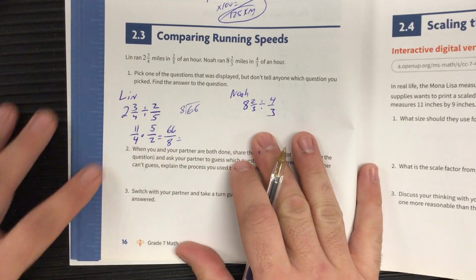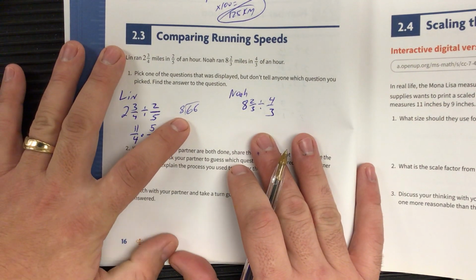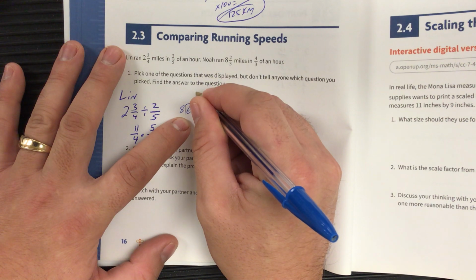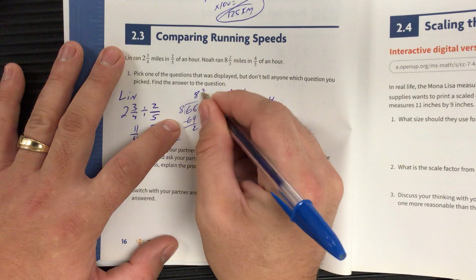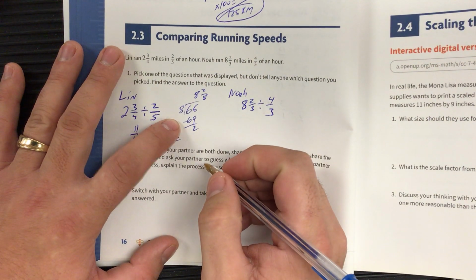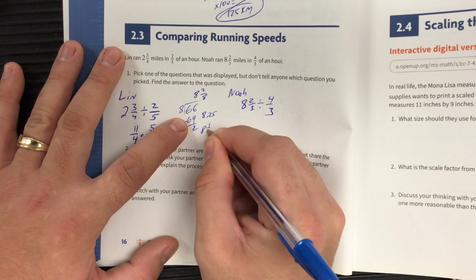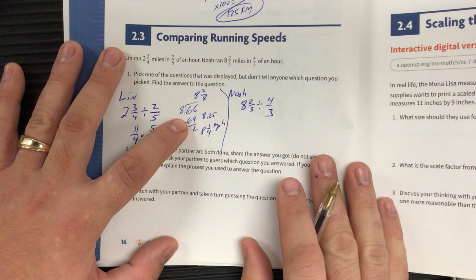So, Sophia, I believe that's the one you mentioned, right? 66 divided by 8. 8 goes into 66. 8 times. 8 and 2 eighths. 8.25. 8 1/4. However you want to say that, make sure you label. Miles per hour.